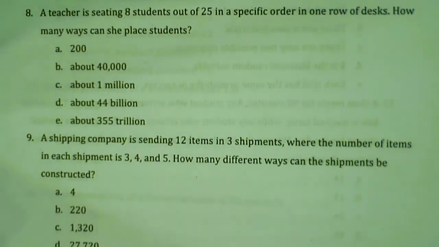So now number 8. A teacher is seating 8 students out of 25 in a specific order in one row of desks. How many ways can she place students? So, how would you guys go about doing this problem? Counting, okay. So which one is that one? Would that one be maybe a combination or a permutation or something like that maybe?